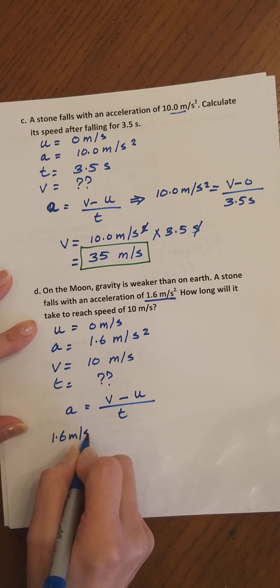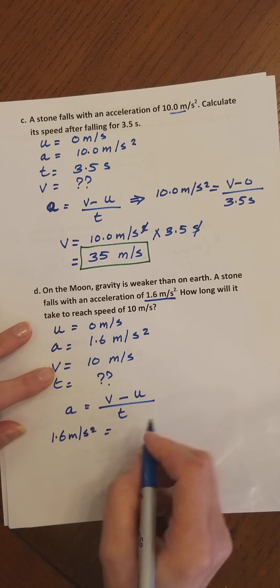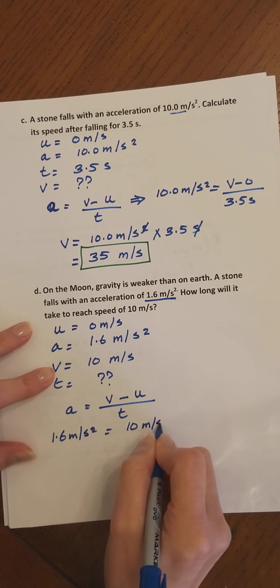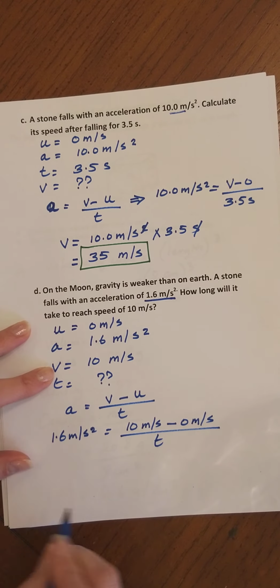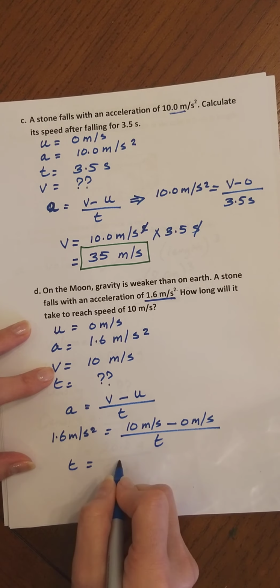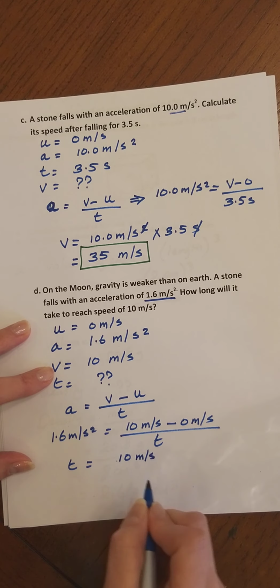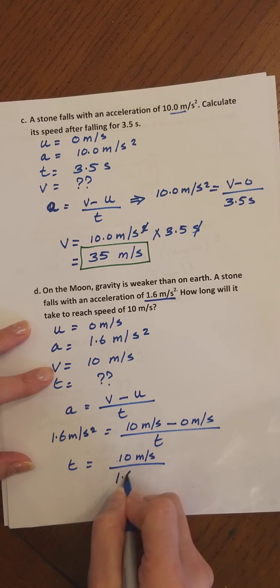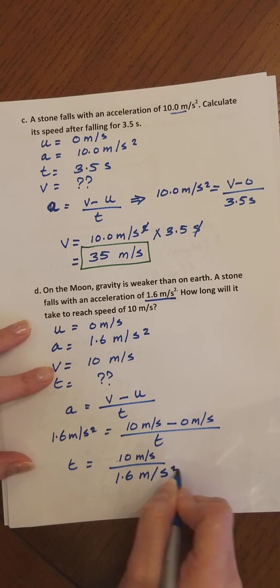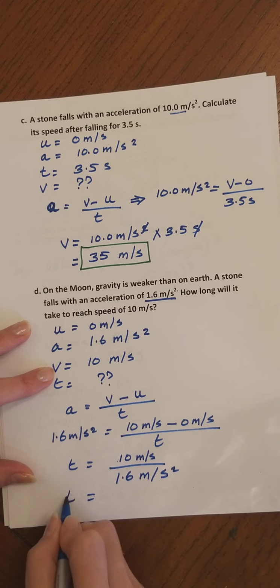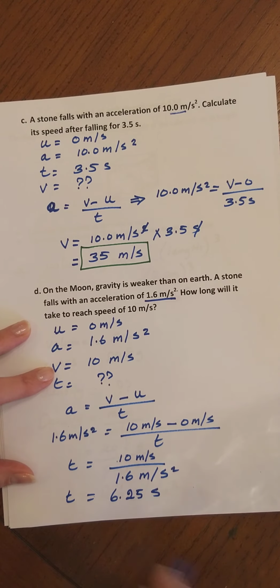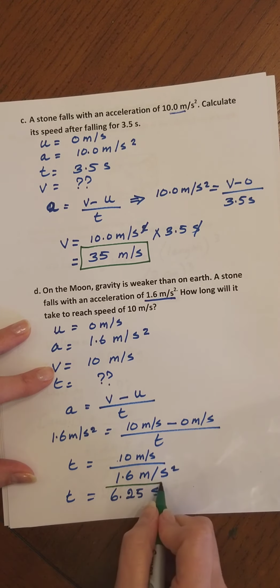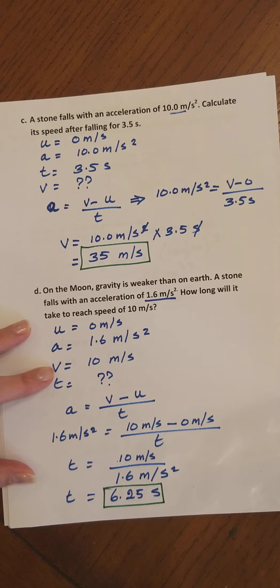1.6 meters per second squared equals (10 meters per second minus 0 meters per second) divided by t. So time equals 10 meters per second divided by 1.6 meters per second squared. Time equals 6.25 seconds. So it needs 6.25 seconds to reach a speed of 10 meters per second.